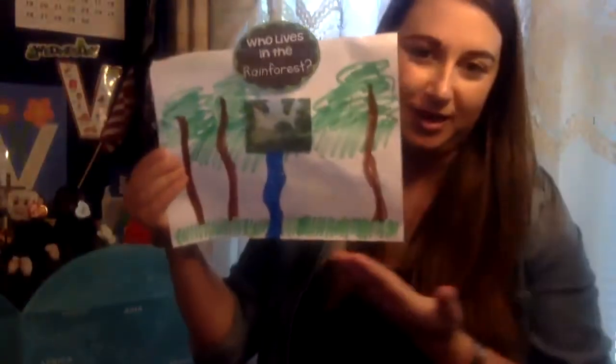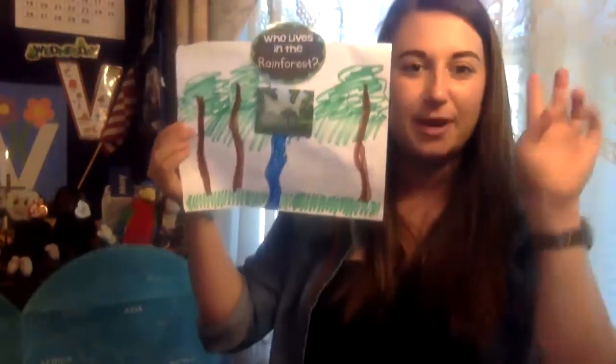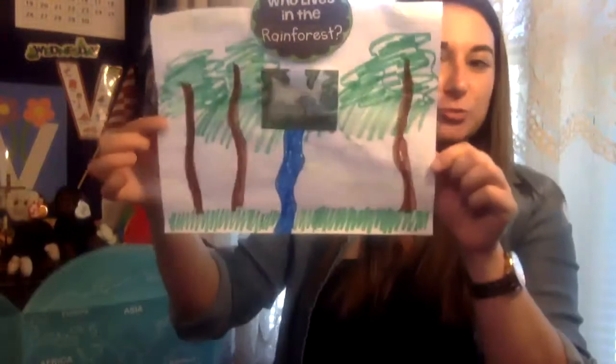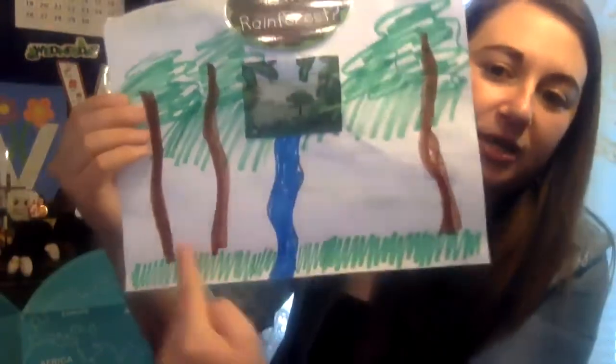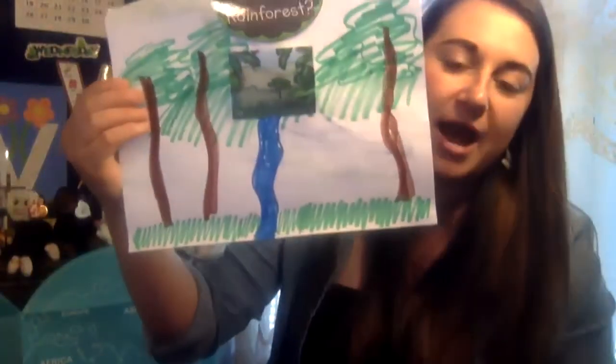All right, so I'm going to hold up some animals, and we're gonna put them on my beautiful artwork of a rainforest. Not a very great artist, but that's my rainforest, okay? There's the Amazon River going up it. Such beautiful artwork. All right, so it says, who lives in the rainforest? And remember, lots of trees that grow really tall, lots of grass, and it's very wet and warm.